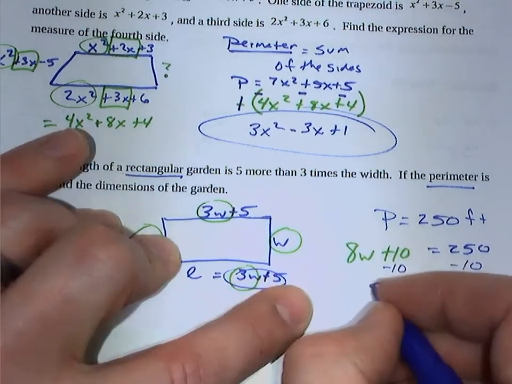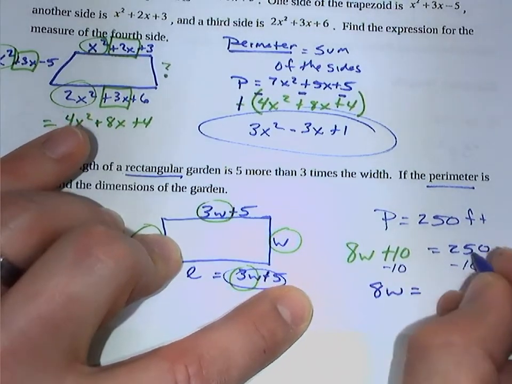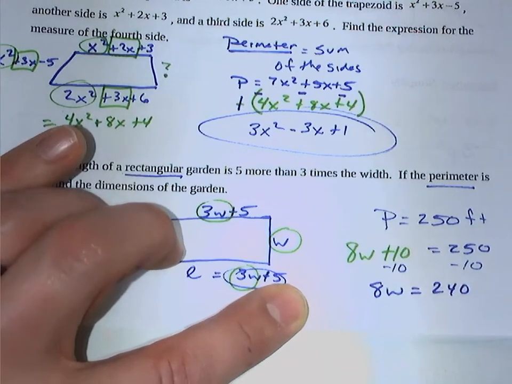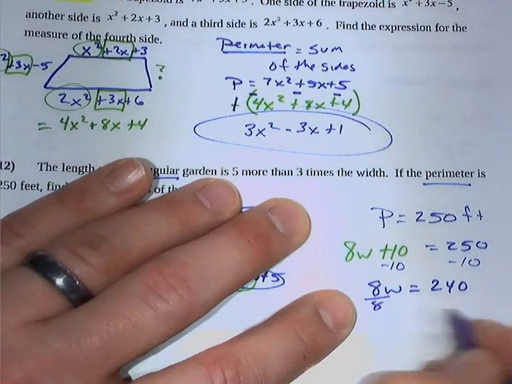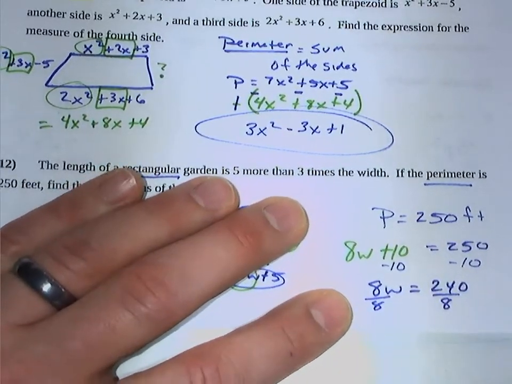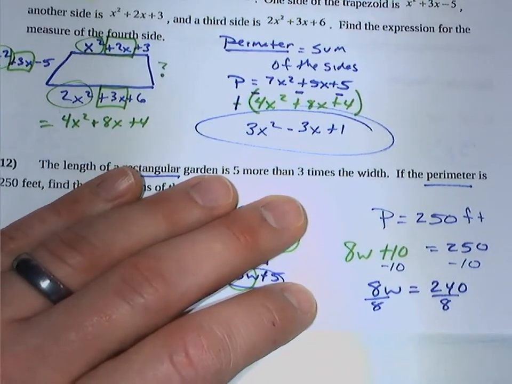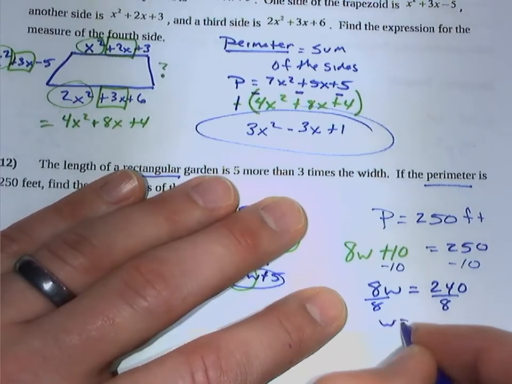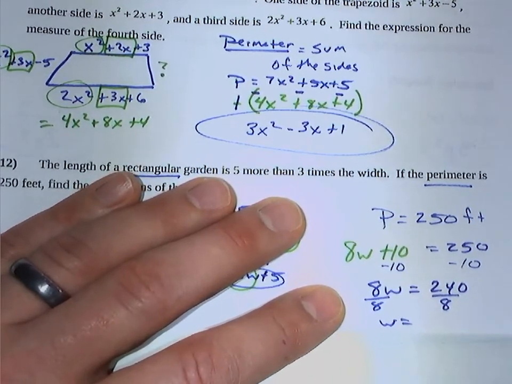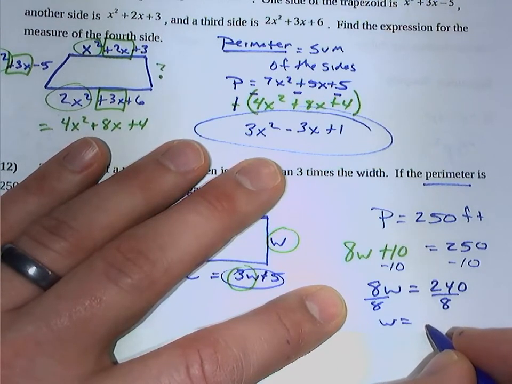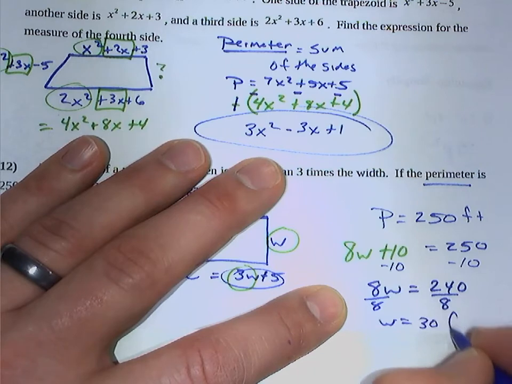Get this w by itself. 250 minus 10, that's 240. And now the last step, go ahead and divide by 8. That's 8 times w, and the opposite of times is division. And what is 240 divided by 8, y'all? What do you get? Okay, that's 30 feet.